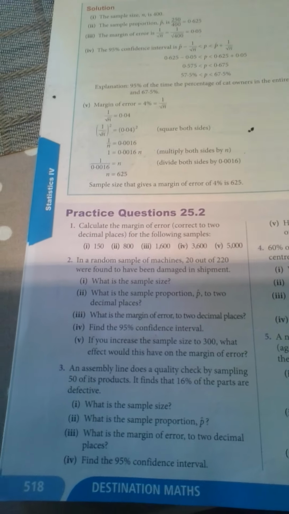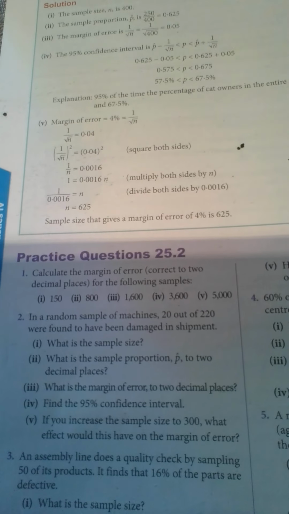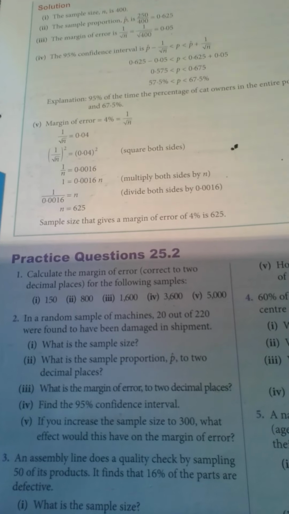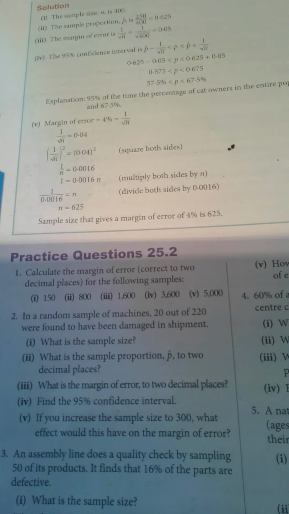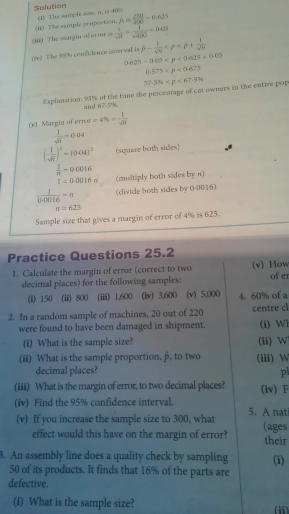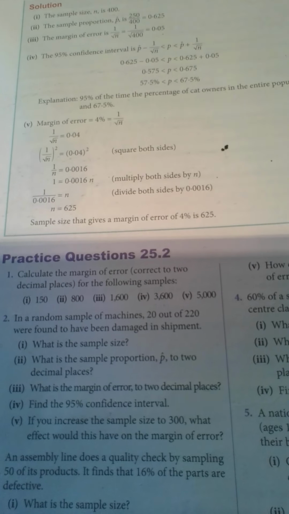Question 2 in Destination Maths, page 518. So to read the question. In a random sample of machines, 20 out of 220 were found to have been damaged in shipment. What is the sample size? What is the sample proportion, p hash, to 2 decimal places? What is the margin of error to 2 decimal places? Find the 95% confidence interval.